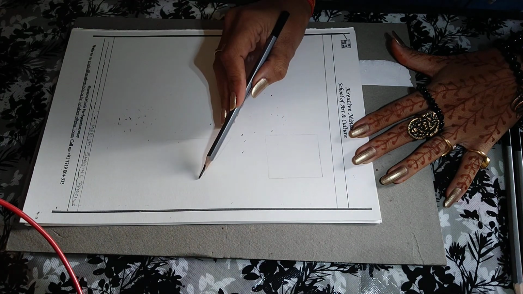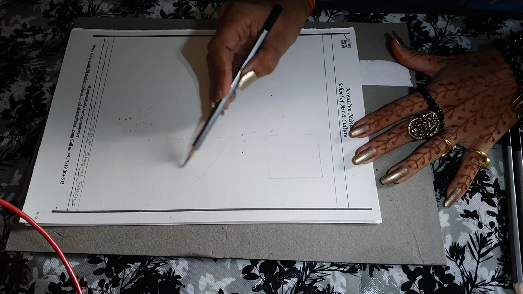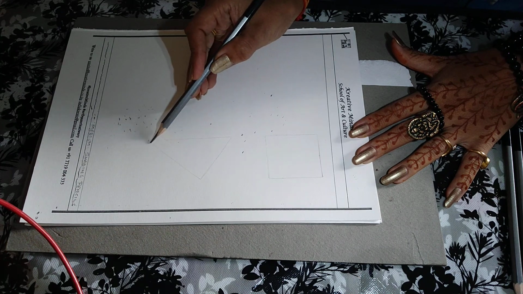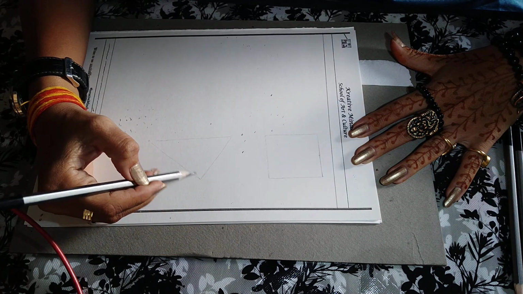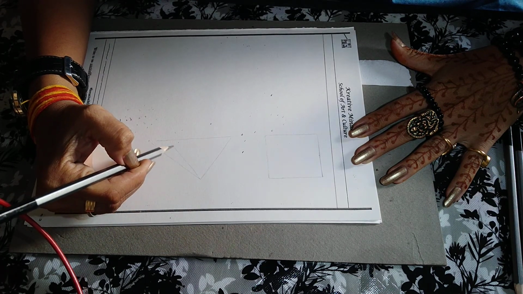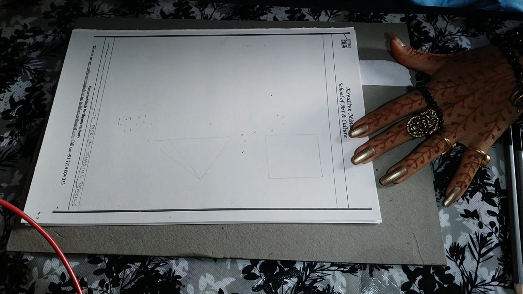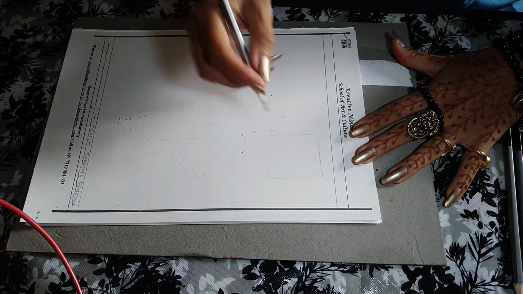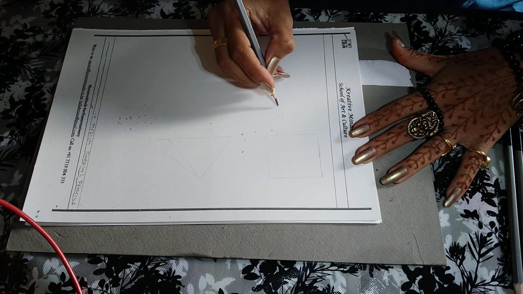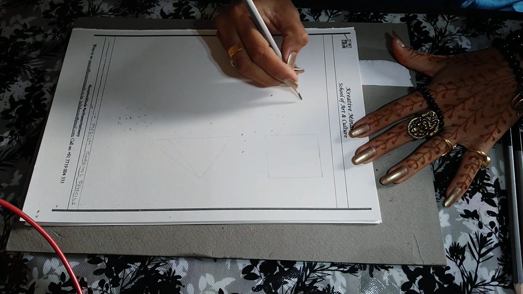I'm just drawing random, so if the shape or the lines are not exact, please pardon me for that. Maybe later I can convert this into a pyramid or something. Next, I'm going to draw a round.